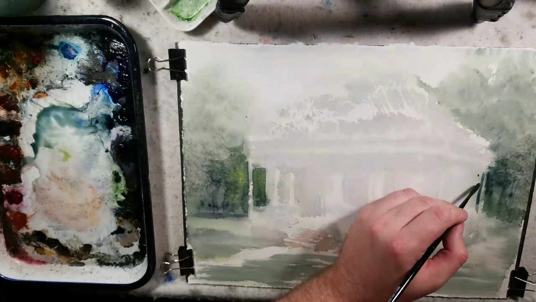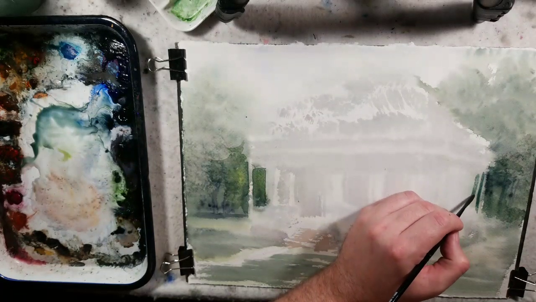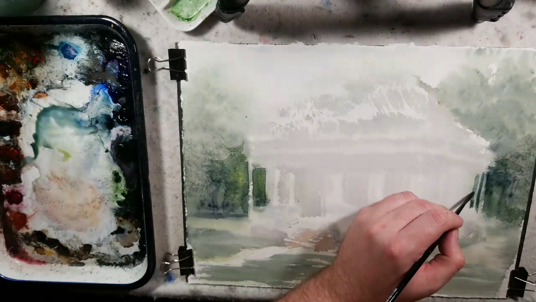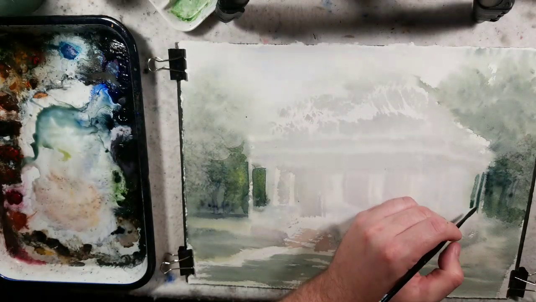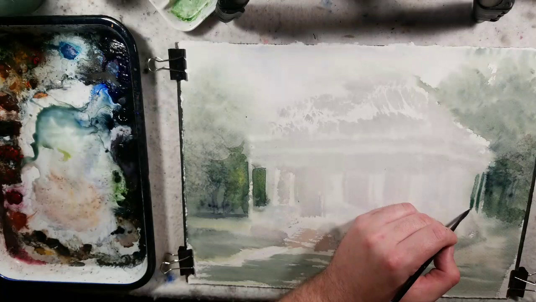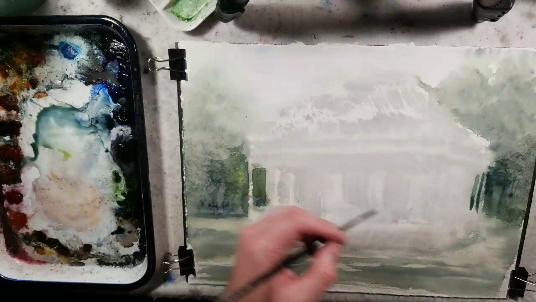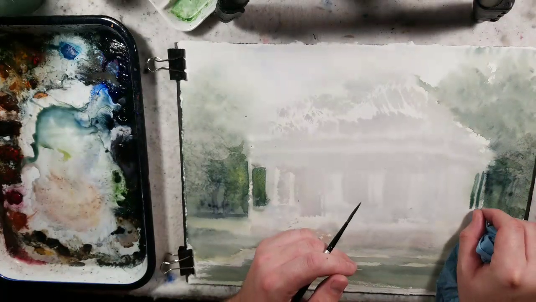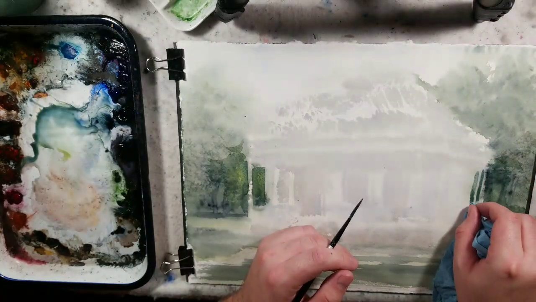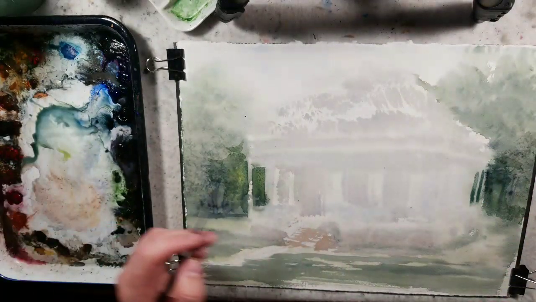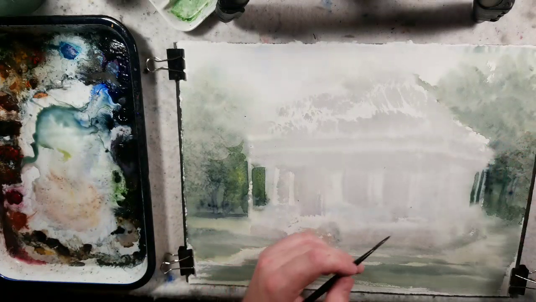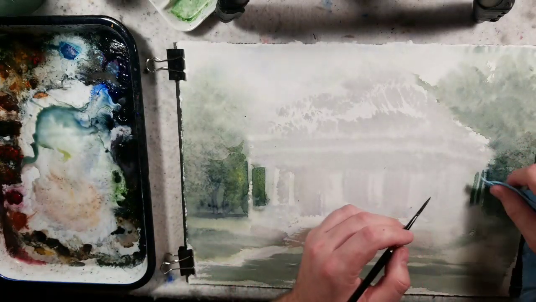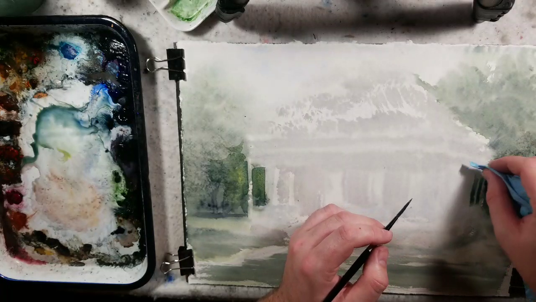Meaning I'm painting the green so that you can see through the pillars as opposed to painting the pillars themselves. So by creating that negative space, I'm creating the pillars. Bring it up a little height. Bring this one down for perspective.